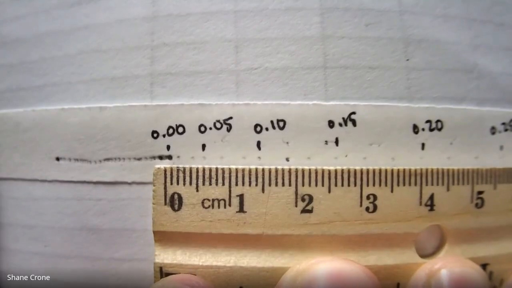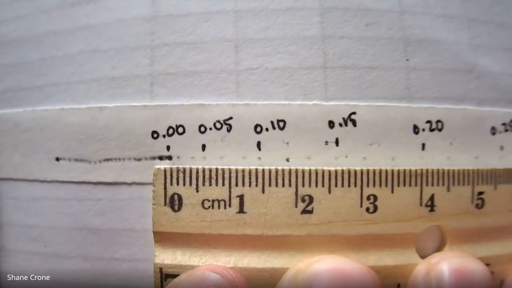Is it right in the middle? Is it a little bit to the right of the middle? A little bit to the left of the middle? What do you think about that? Take a second here to make that measurement.